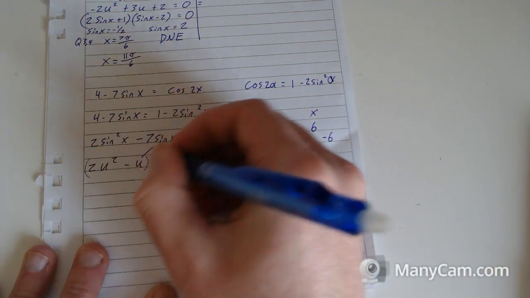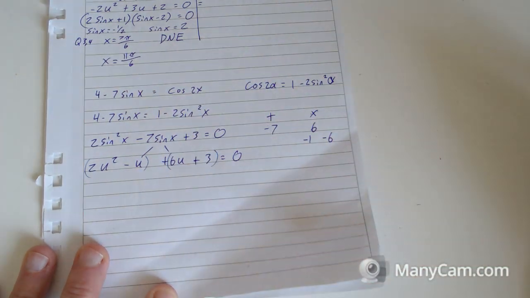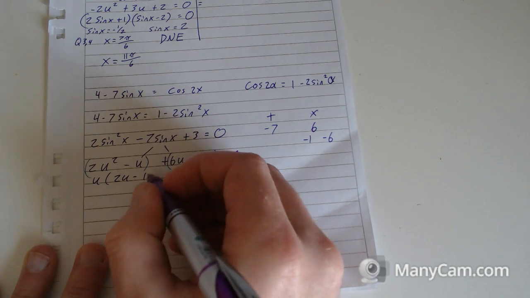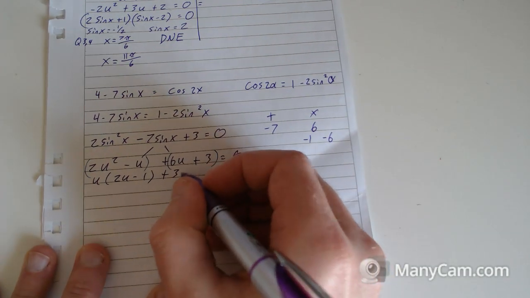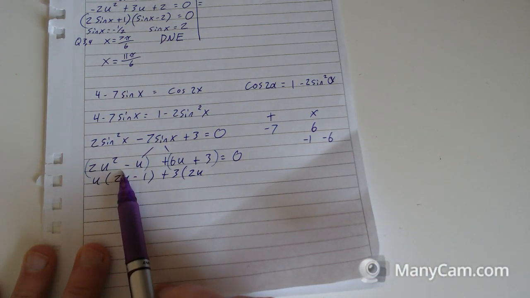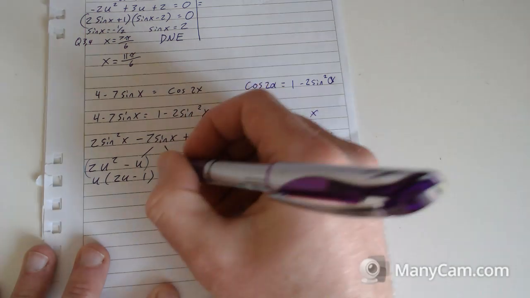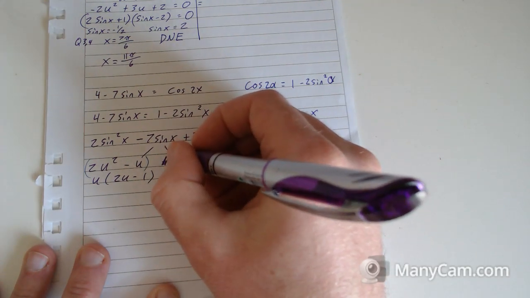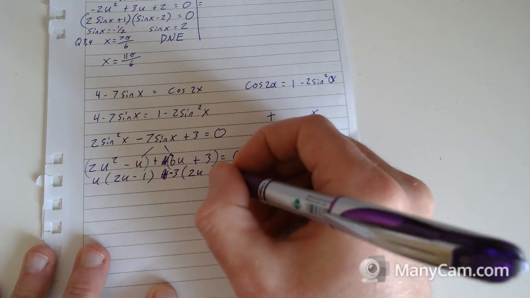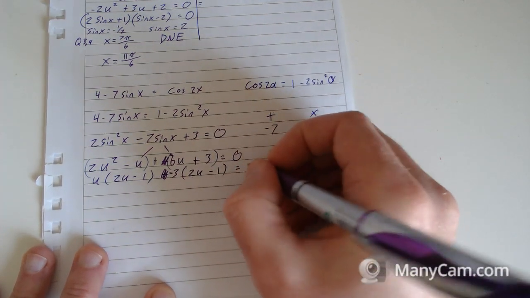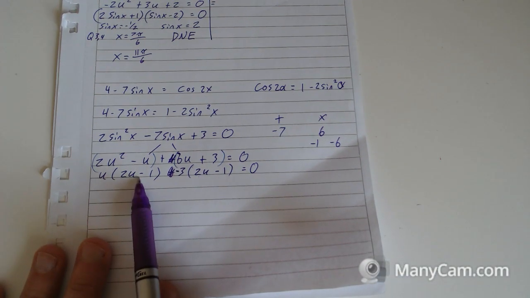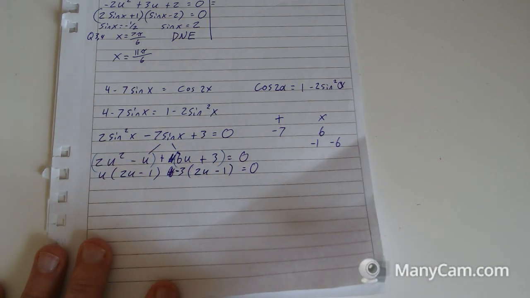Factor by grouping. So we have u, 2u minus 1 plus 3, 2u. Wait, did I do something wrong? Oh yeah, this should be a minus 6. Sorry. That's a minus. This is a plus. So I'm actually going to pull out minus 3, and that changes it to 2u minus 1. Good thing about decomposition is you can always find your mistakes, because these things have to look the same. If they didn't, then you made a mistake somewhere.